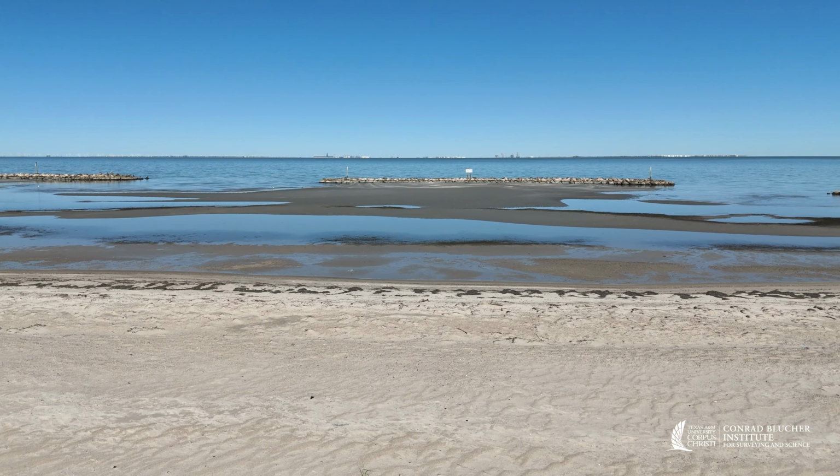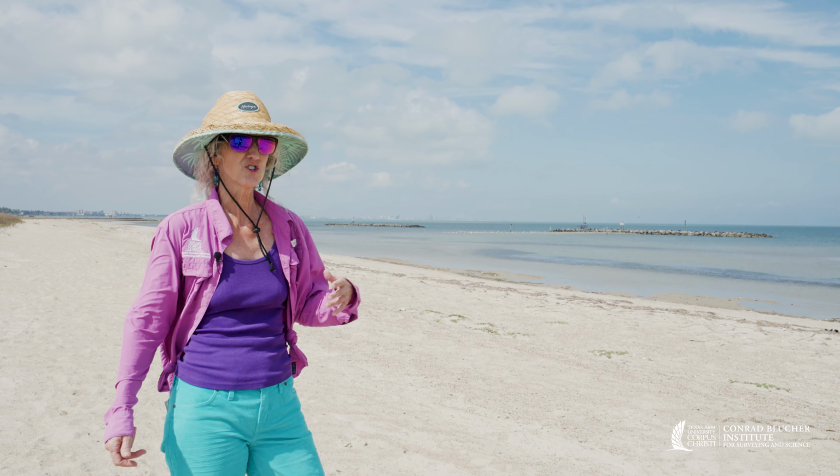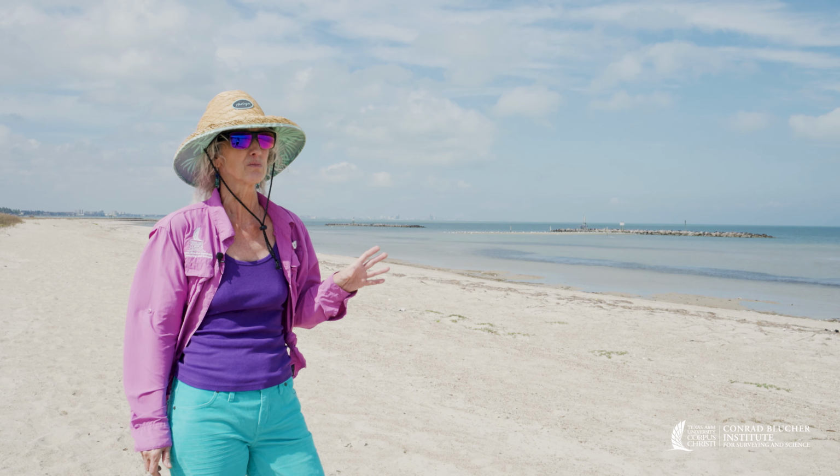Once University Beach was constructed, we immediately developed a monitoring program so that we could ensure the long-term success of this beach. And this came to the attention of the TGLO, and they wanted to integrate this type of monitoring into their program. So we developed monitoring that was based on what we had learned at University Beach for all of the Gulf and Bay beaches all along the Texas coast.